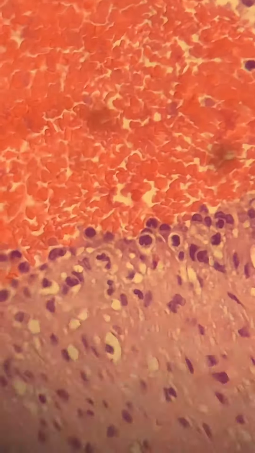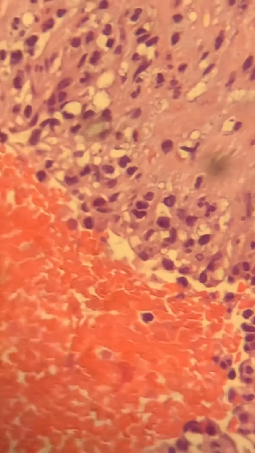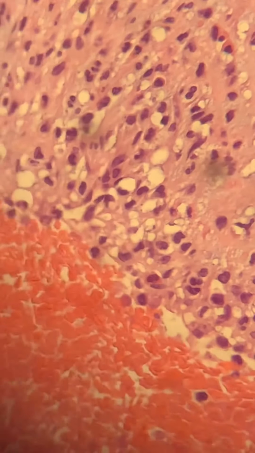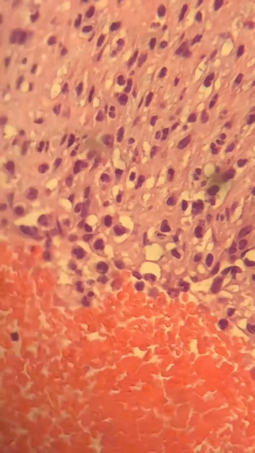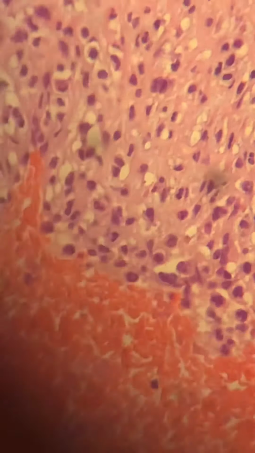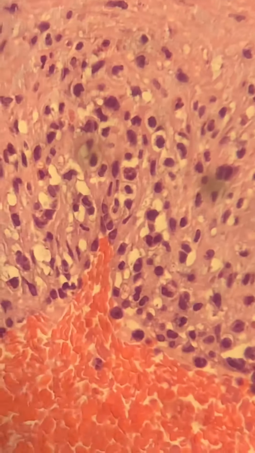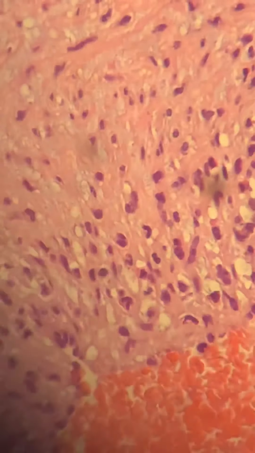Now, some of that might be muscle. Let me see if I can convince you otherwise. I want to get a good view of the inflammation involving the umbilical cord vessel. You can see more acute inflammatory cells there. It's hard to keep it in focus, but you definitely see some inflammatory cells involved in this blood vessel. So that's acute funisitis, okay?